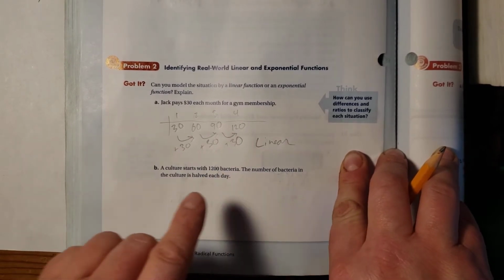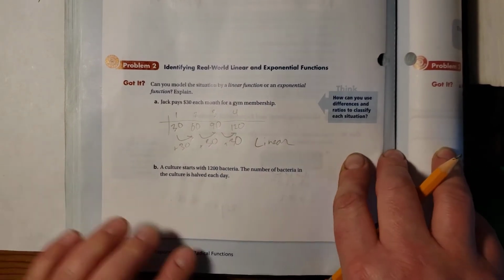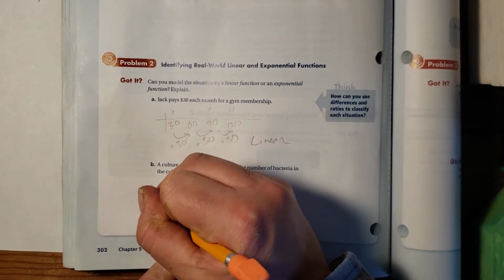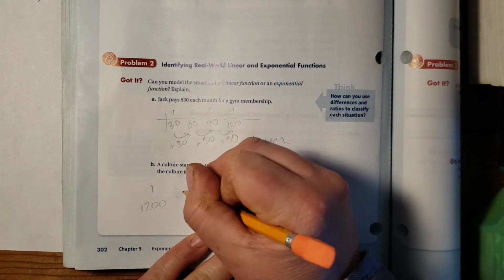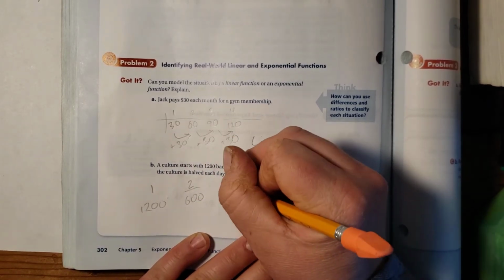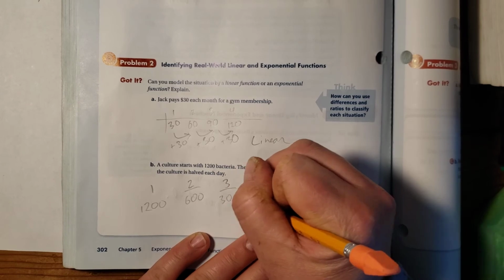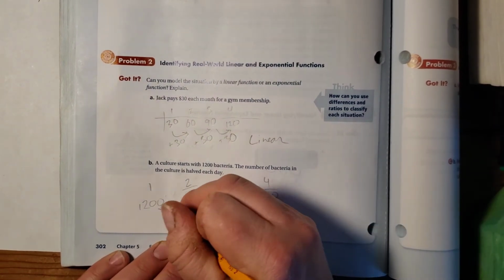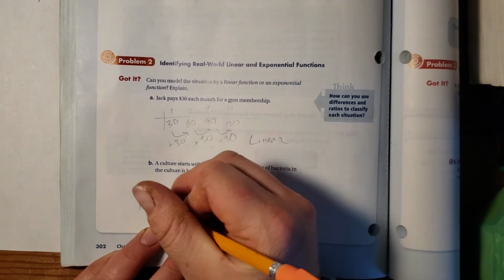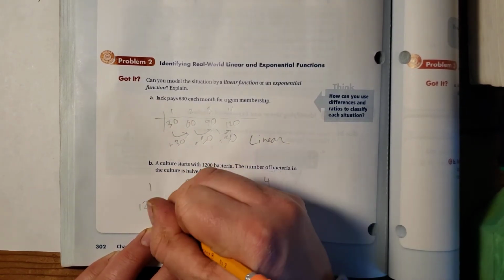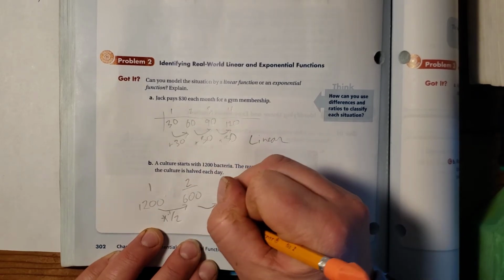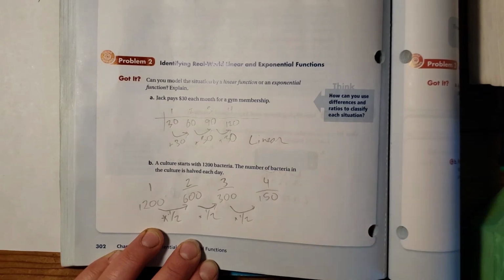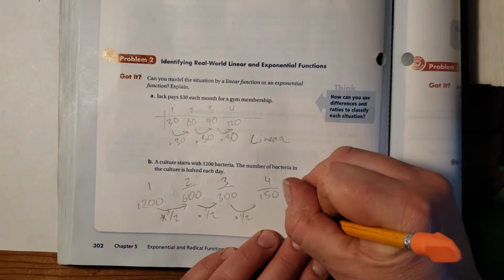A culture starts with 1,200 bacteria. The number of bacteria in the culture is halved each day. All right, so we start on day 1, we have 1,200. On day 2, we have 600. On day 3, we have 300. On day 4, we have 150. And what we see very quickly is we're not subtracting here. We're dividing by 2, or we're multiplying by a half. Times a half, times a half, right? So this one must be exponential.